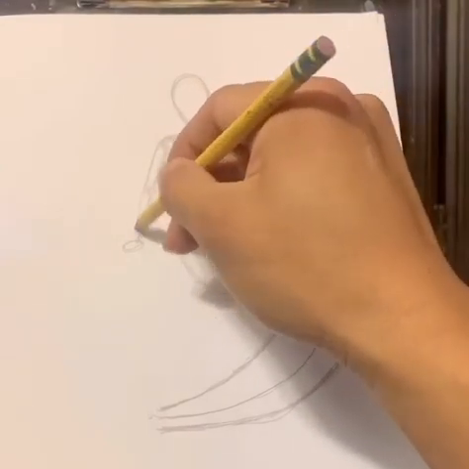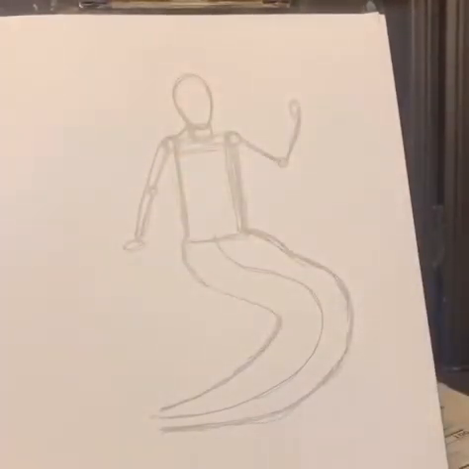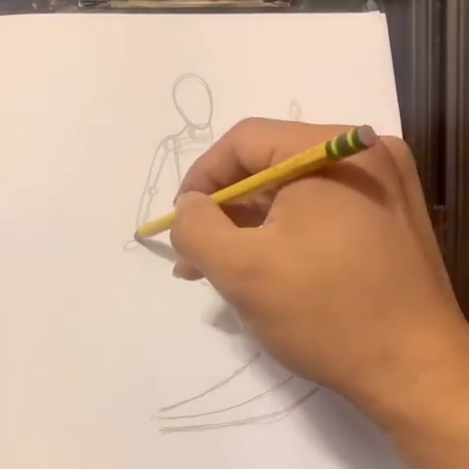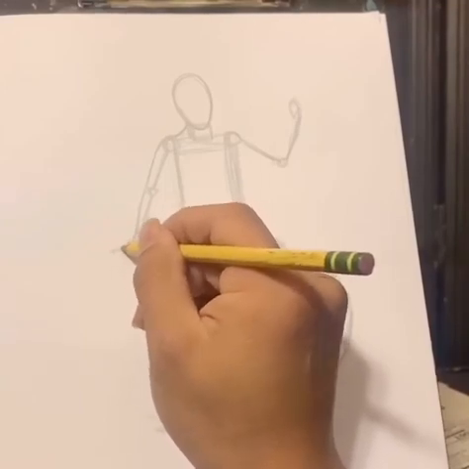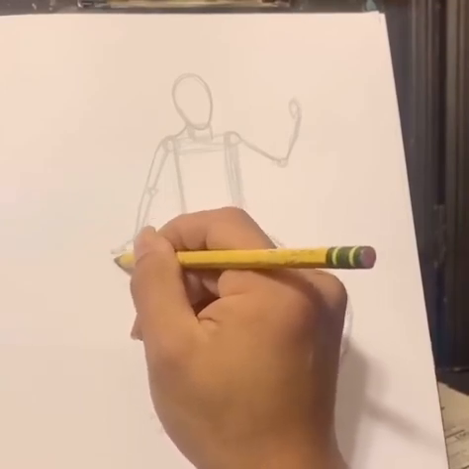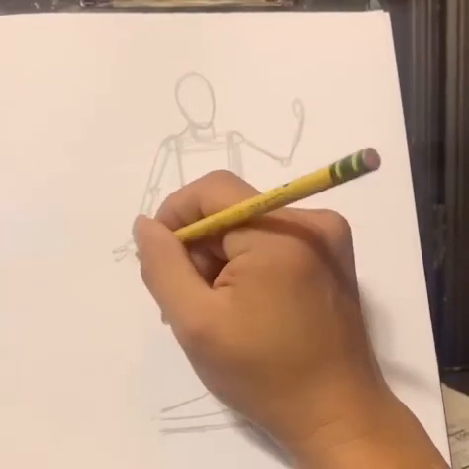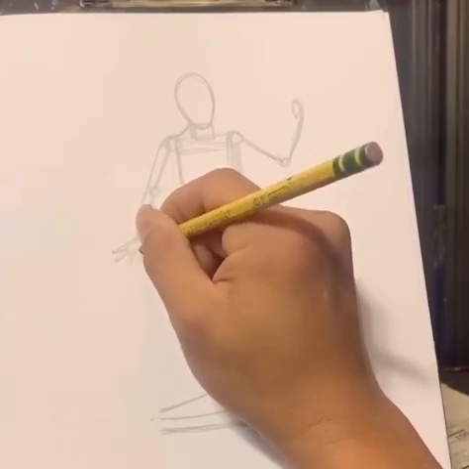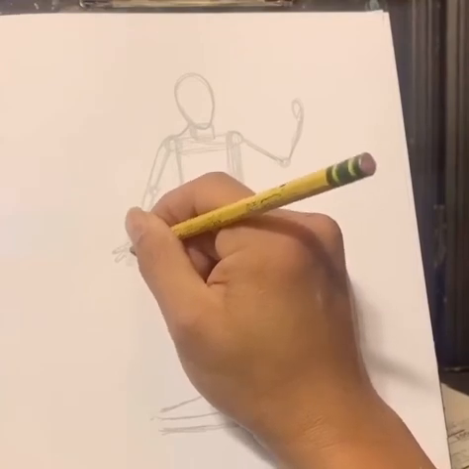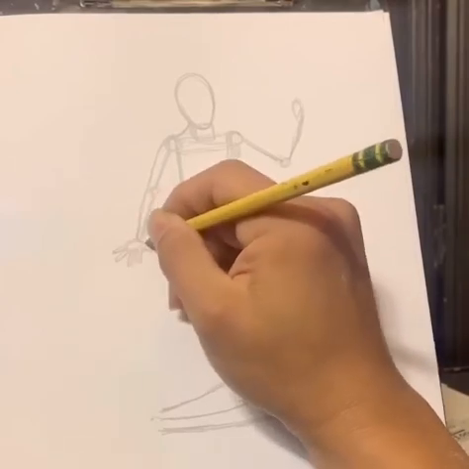And then we'll go towards the wrist. And then let's draw some fingers. So I think I'll have this hand kind of displayed out, like the mermaid is holding itself up. We could always shape it up. And then a thumb. Five fingers and a thumb.